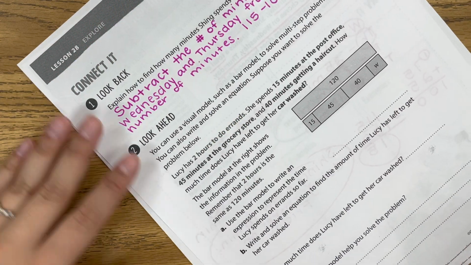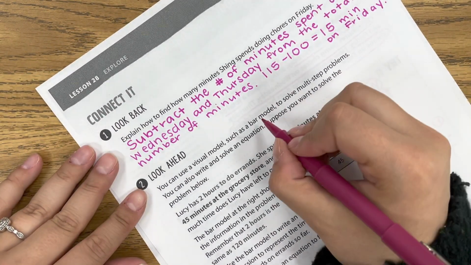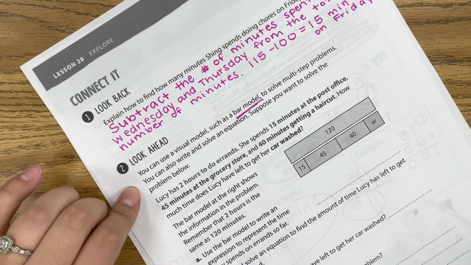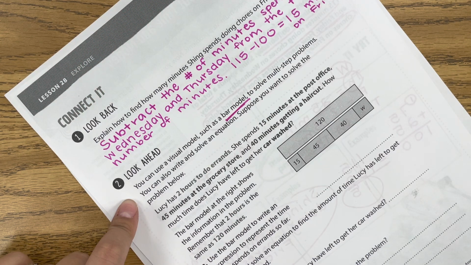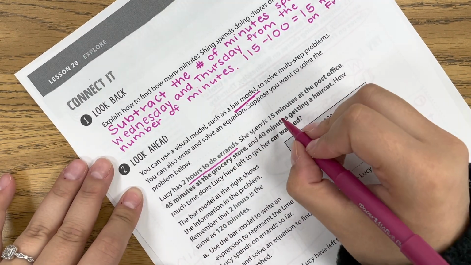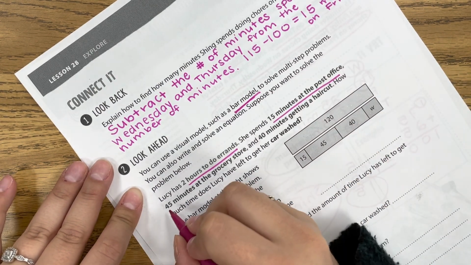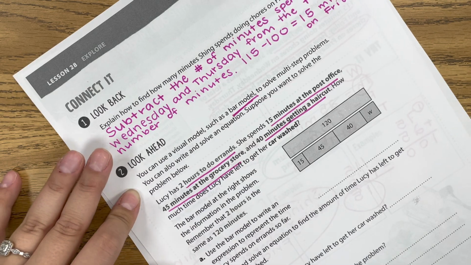So now, looking ahead, you can use a visual model such as a bar model, ding, ding, ding, look what's back, to solve multi-step problems. You can also write and solve an equation. Suppose you want to solve the problem below. Lucy has 2 hours to do errands. She spends 15 minutes at the post office, 45 minutes at the grocery store, and 40 minutes getting a haircut.